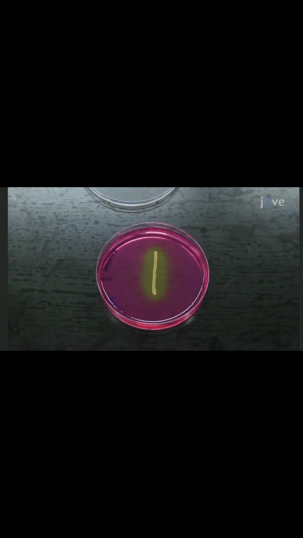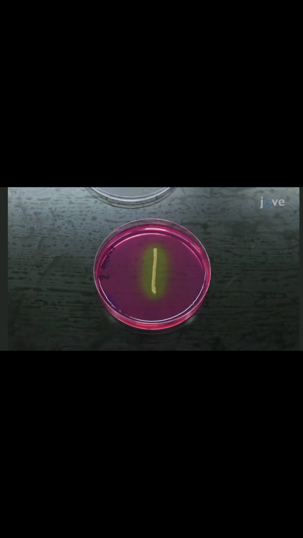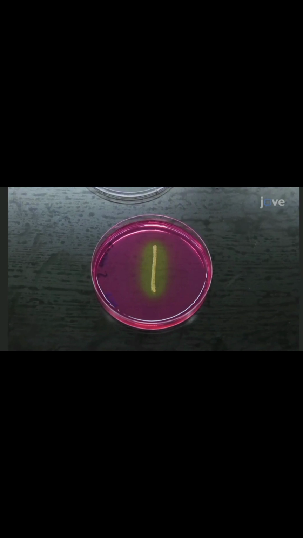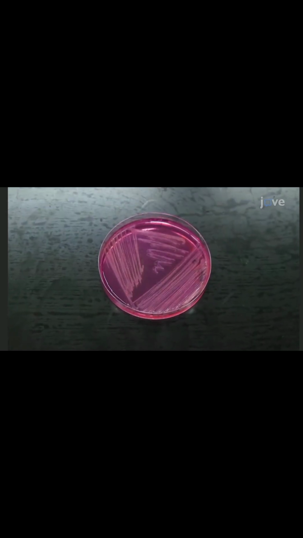Additionally, there is a clear difference between the 2 species because the S. aureus is able to ferment mannitol, turning the methyl red indicator in the media to a bright yellow due to the acid byproducts of fermentation. This was not seen in the case of S. epidermidis.